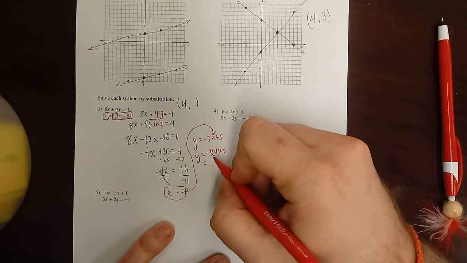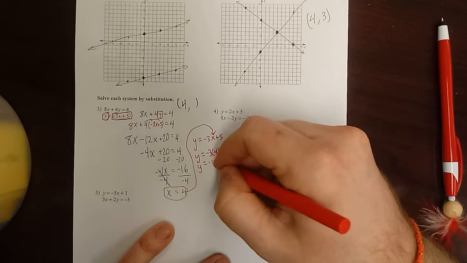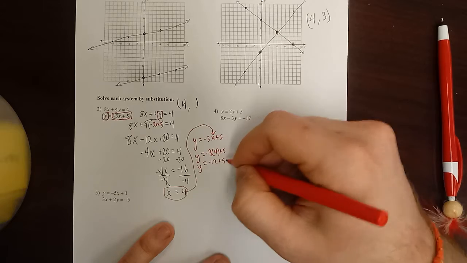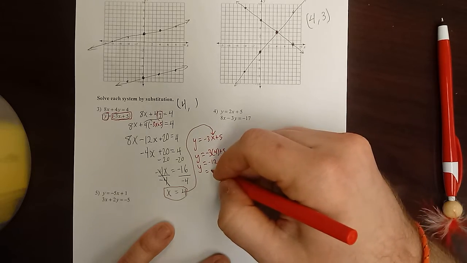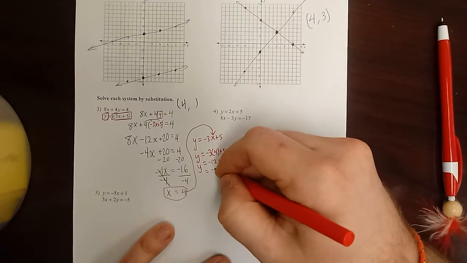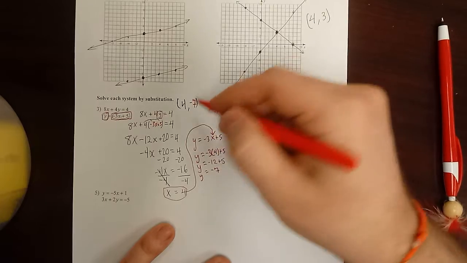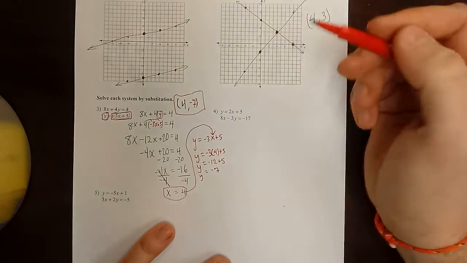And when I simplify this, I can use my calculator if I'm not sure. But negative 3 times 4 is negative 12, and 5. So negative 12 plus 5. I almost said negative 17. I need to be careful. We all make silly mistakes here. I got negative 7. And so y then is negative 7. And so that's going to be my solution.